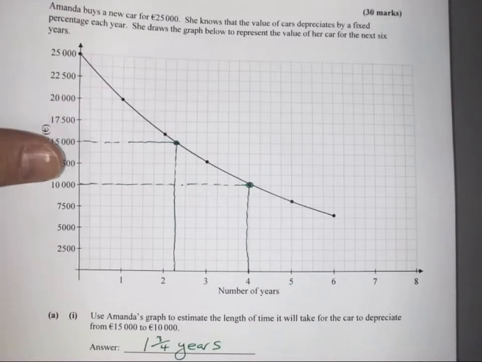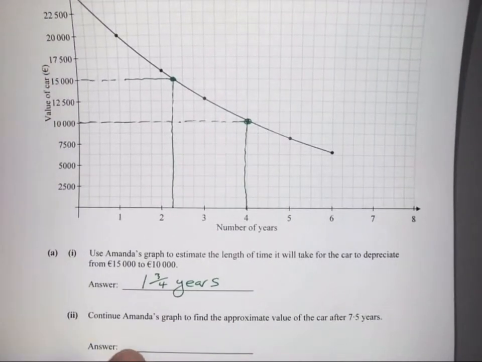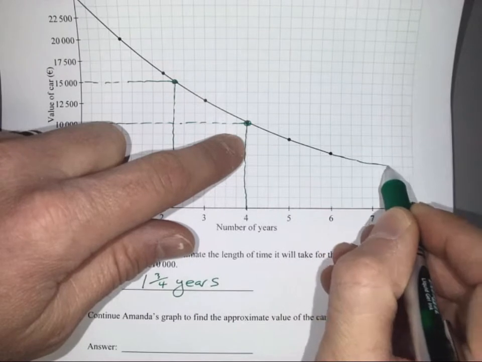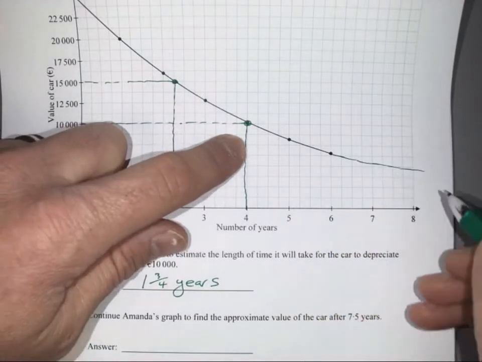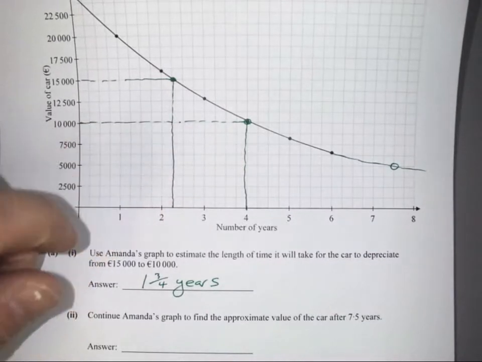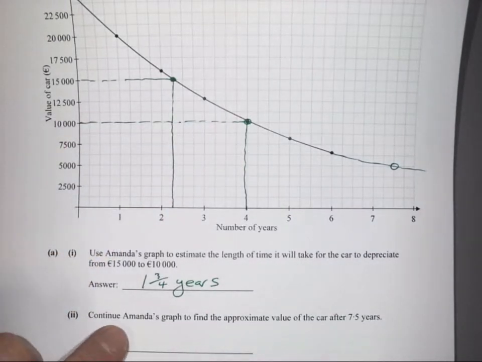So it's going to be 1 3/4 years. Part 2 there. Continue Amanda's graph to find the approximate value of the car after 7.5 years. So we just draw on this little slope here, and after 7.5 years we're here. And what's the approximate value?